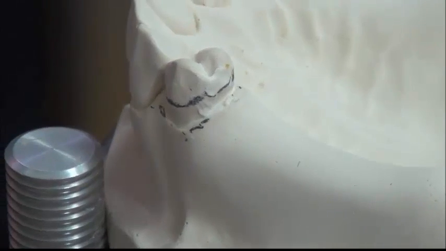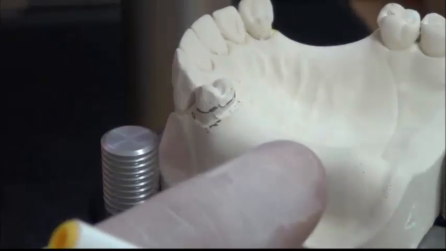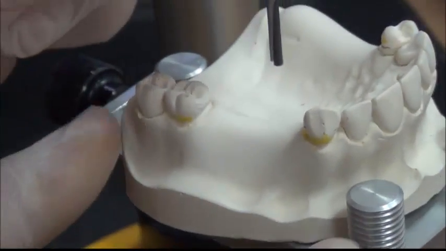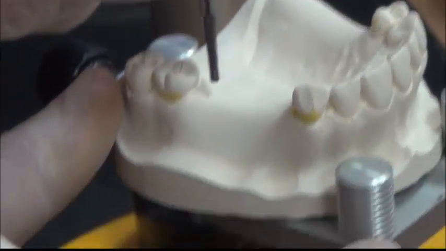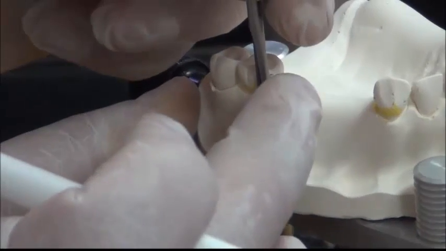I draw the same lines on the other two abutments of the bounded area. So, looking closely at it, I could draw with my marker all around the tooth.